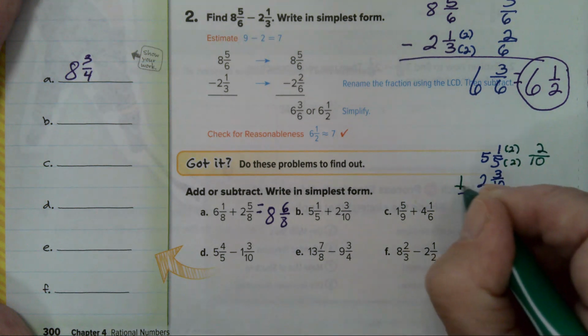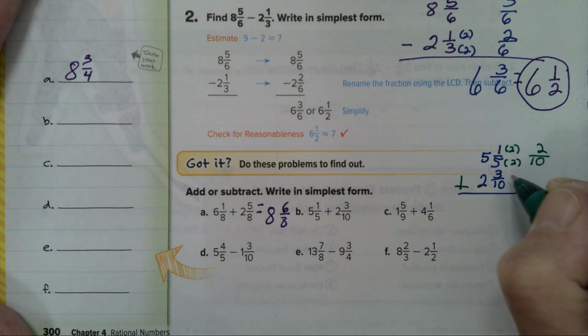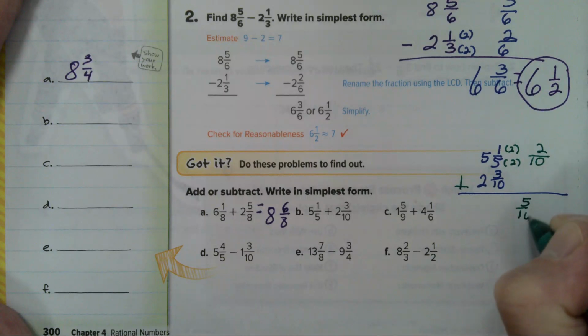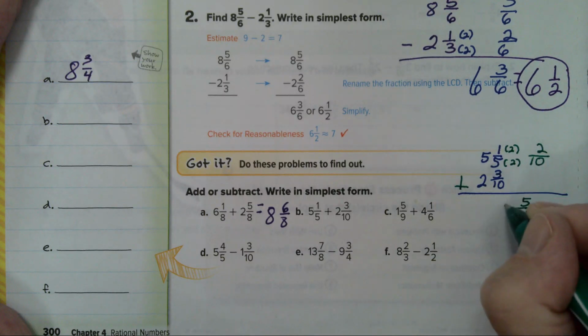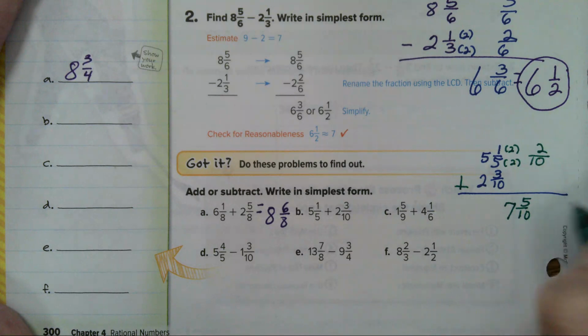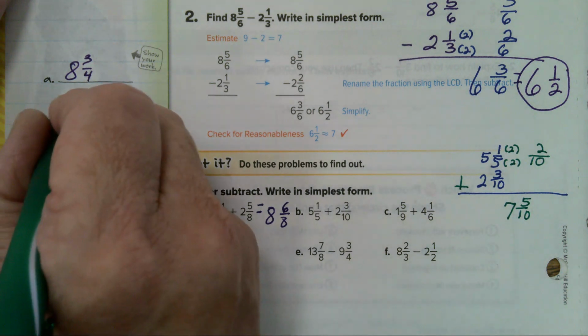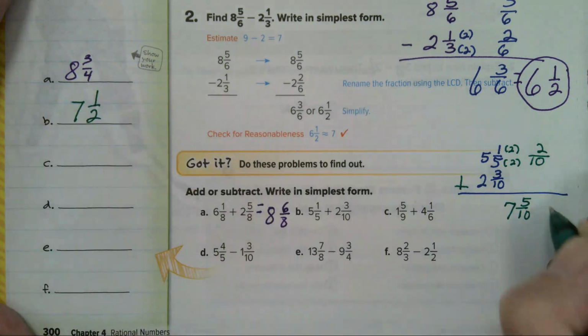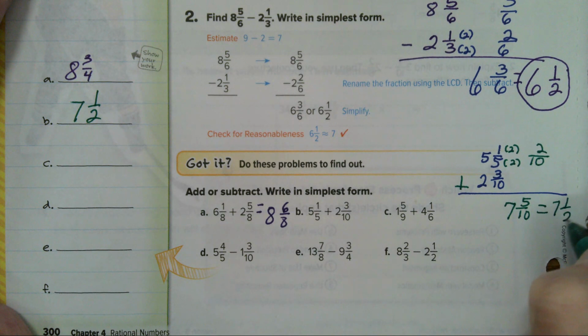We are adding. 2/10 plus 3/10 is 5/10. And 5 plus 2 is 7. Our final answer is going to be what for this one? Yes, 7.5. So on the answer blank, you would put equals 7 and 1/2.